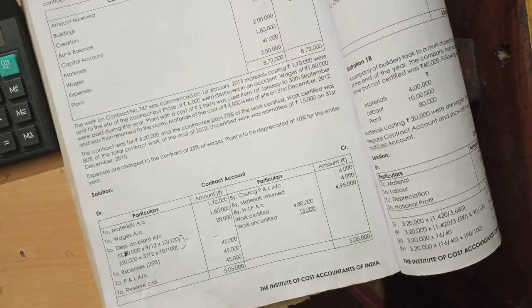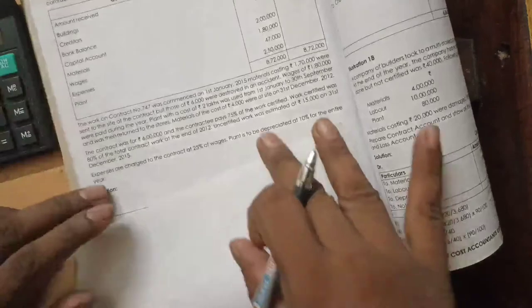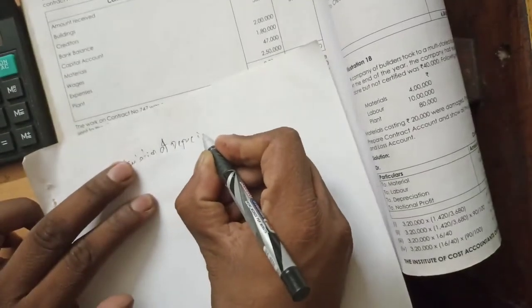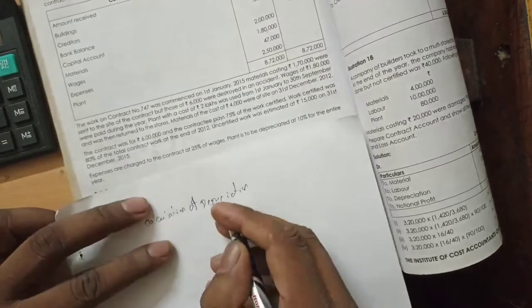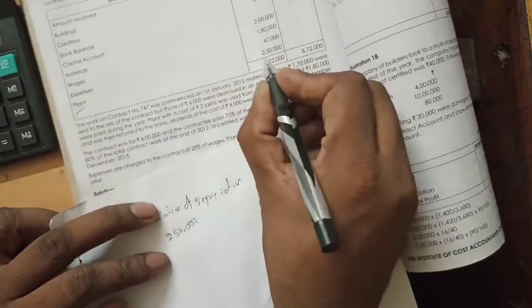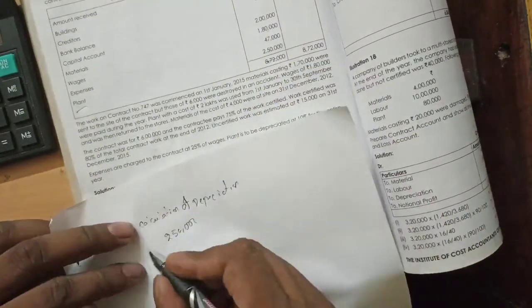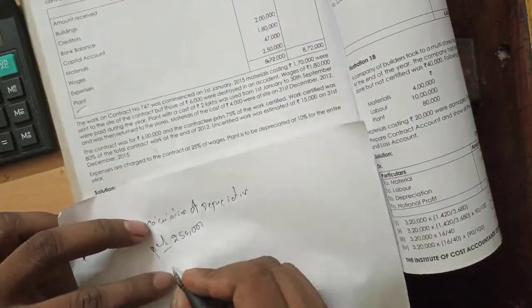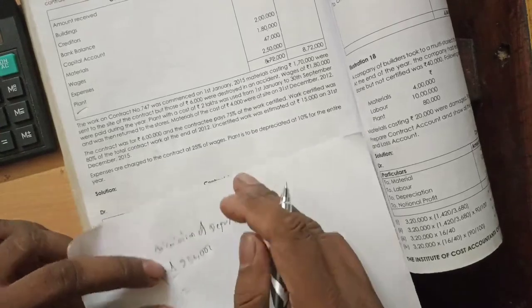So calculation of depreciation. The actual plant was rupees 2,50,000.